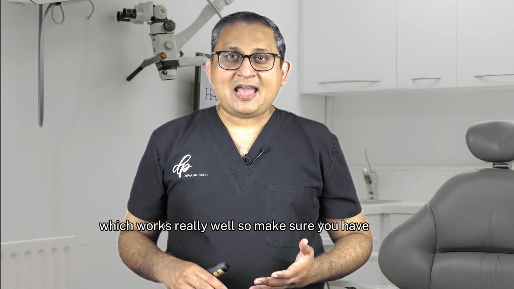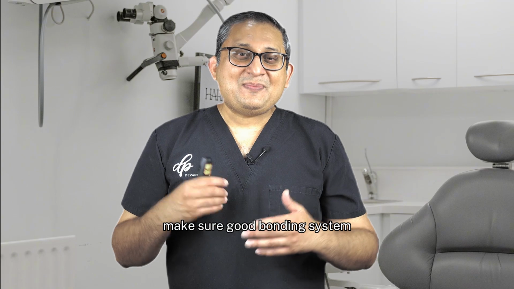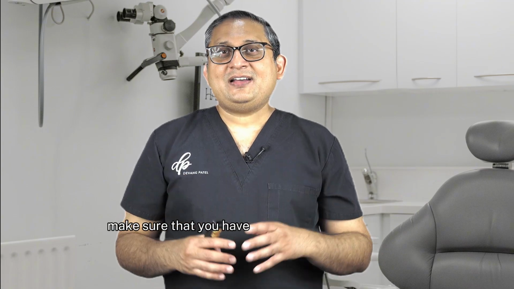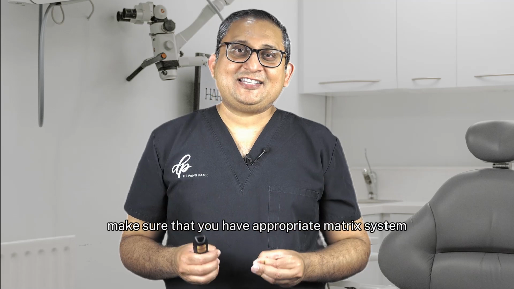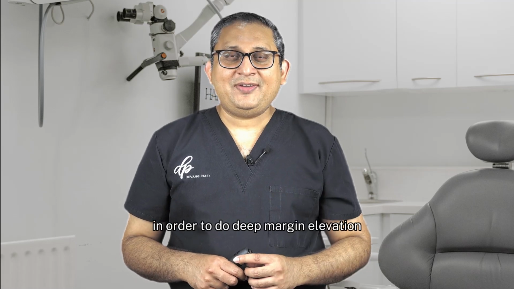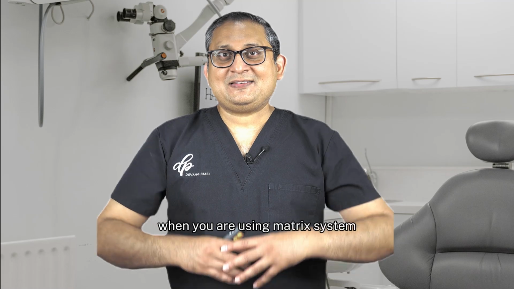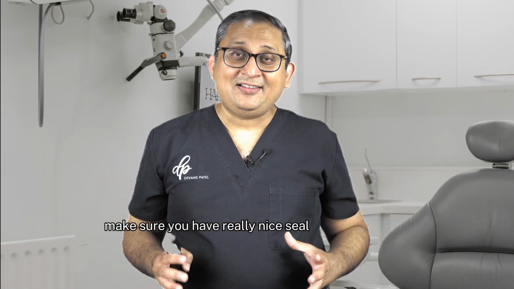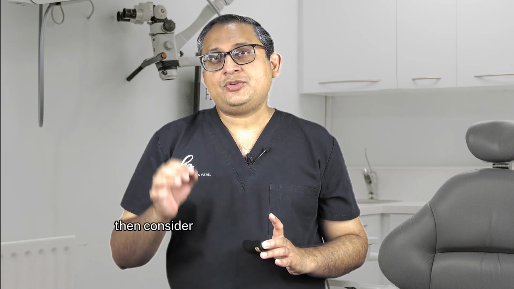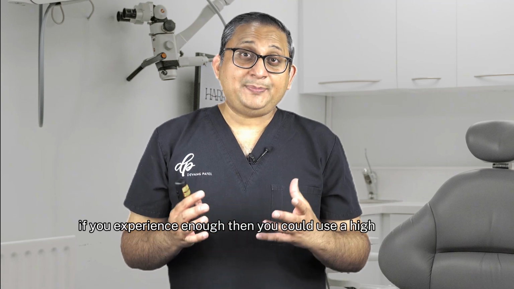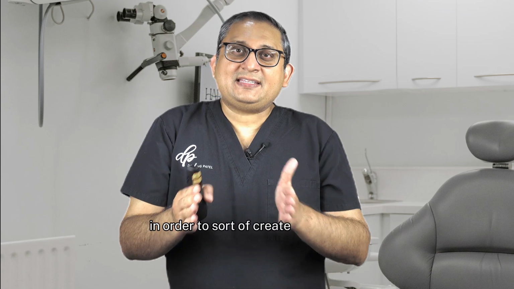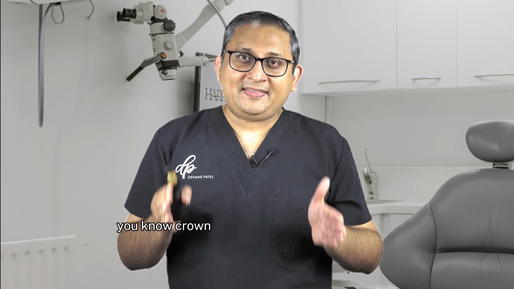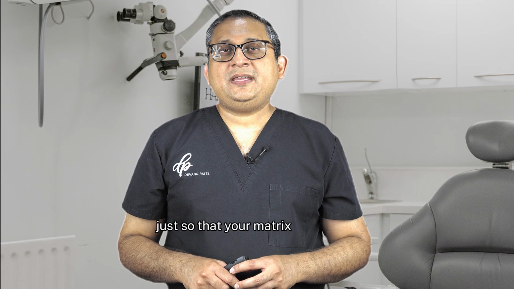So make sure you have enamel, make sure you have a good bonding system, make sure that you have appropriate matrix system in order to do deep margin elevation. When you are using matrix system, make sure you have really nice seal around the tooth. And if you can't get the seal, then consider doing a little bit crown lengthening. If you're experienced enough, then you could use a high-speed burr in order to create a little bit of crown lengthening interproximally, just so that your matrix band seats.